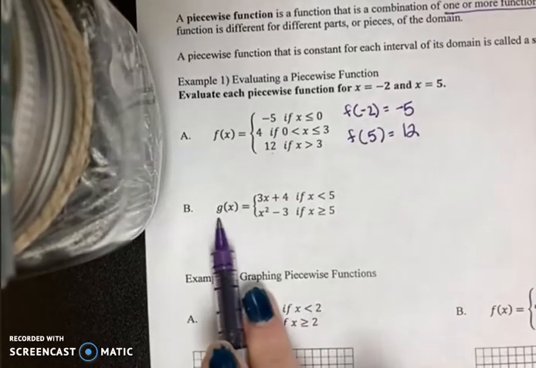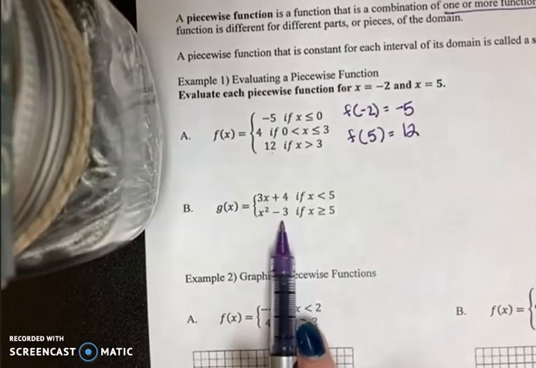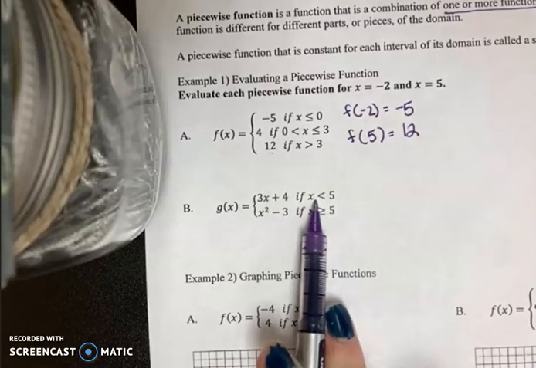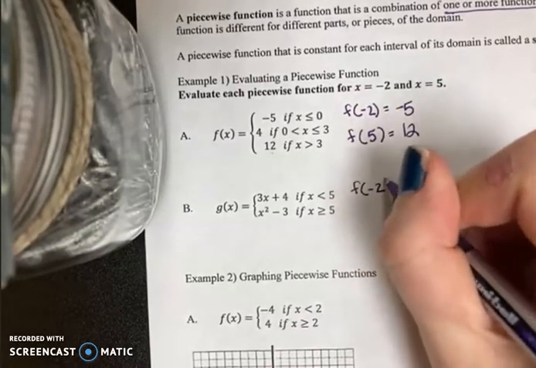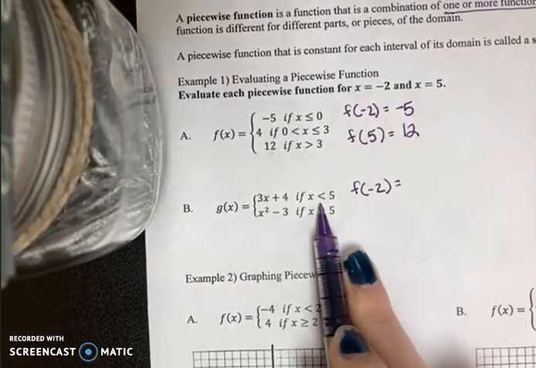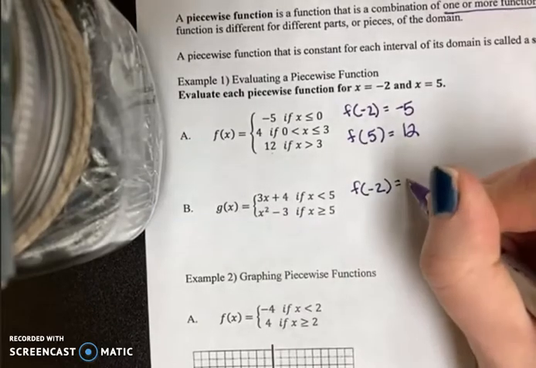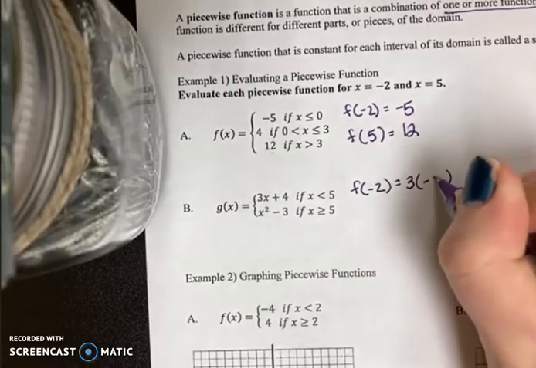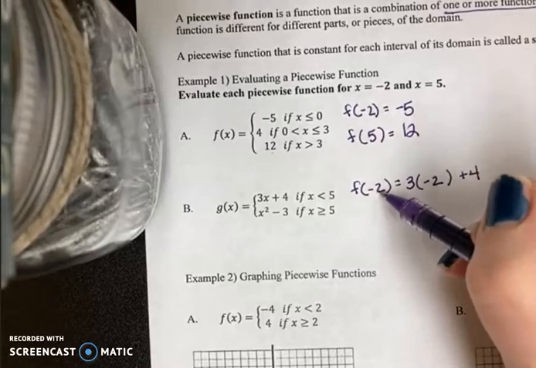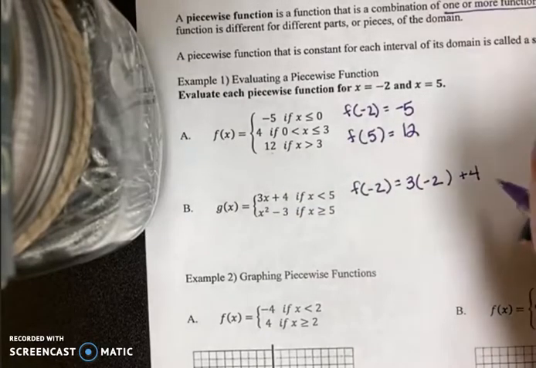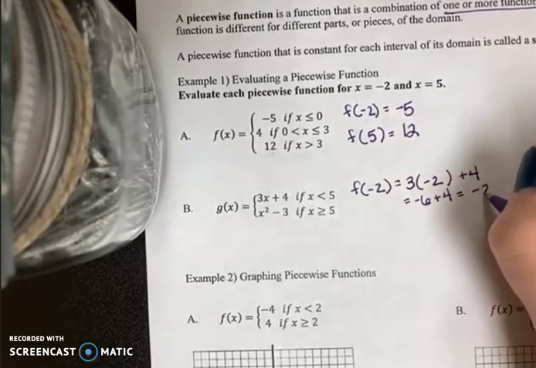Part B, g of x, but it's the same process. We have 2 different functions this time, one of which we would use when x is less than 5, the other is greater than or equal to. Starting with -2. -2 is less than 5, so I want to use the 3x plus 4. But in place of x, I'm going to put -2. This is using substitution. I'm substituting in a -2 where I see x. And that gives me -6 plus 4, or -2.